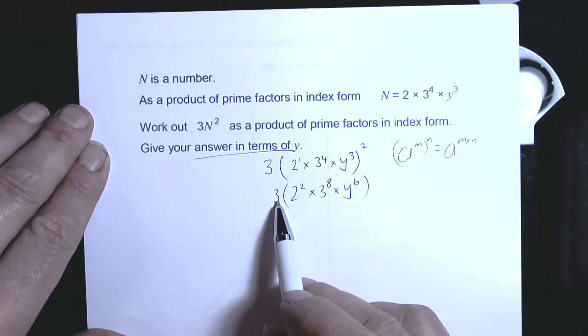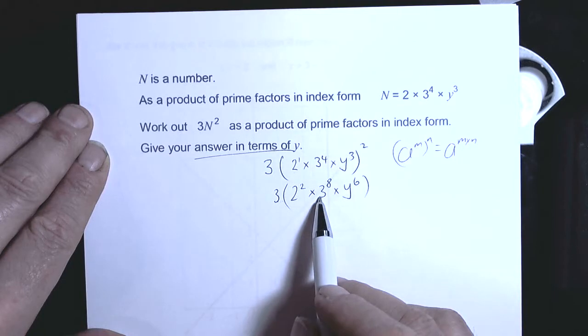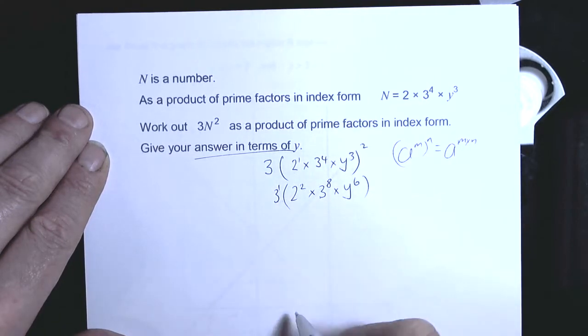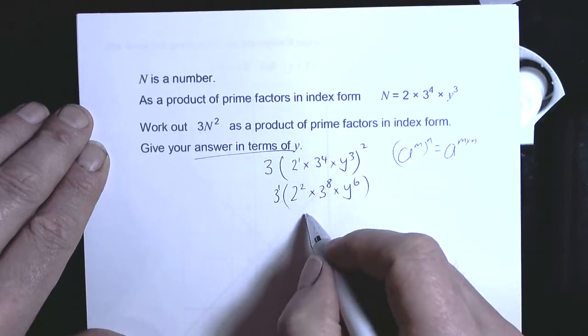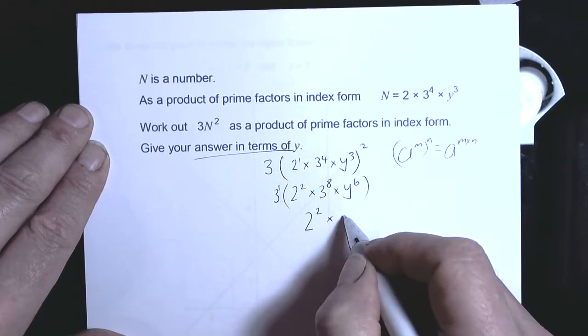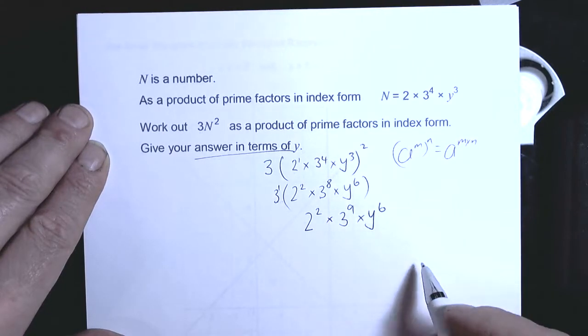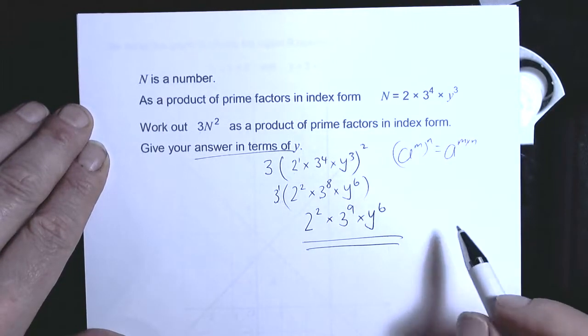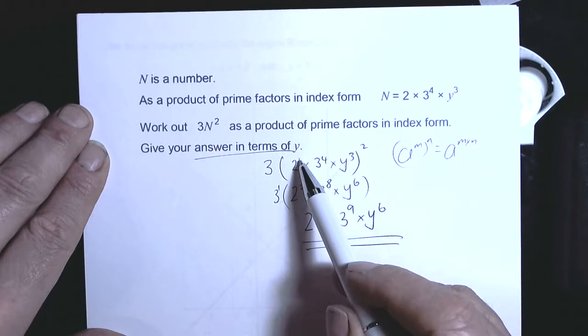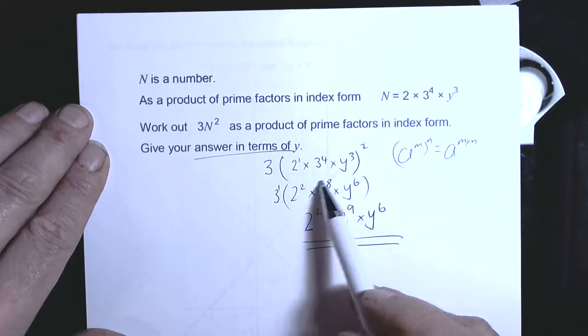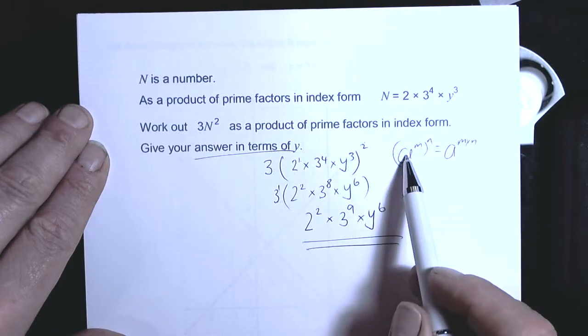And we can see here that this 3 would multiply by this 3 to the power of 8. This 3 has a power of 1, so this will now make that power 9. So we end up with 2 squared times 3 to the power of 9 times y to the power of 6. Okay, so that's how that question would work. Recognising how the power to a power rule works, being the multiplication of 2 powers when it's the same base.